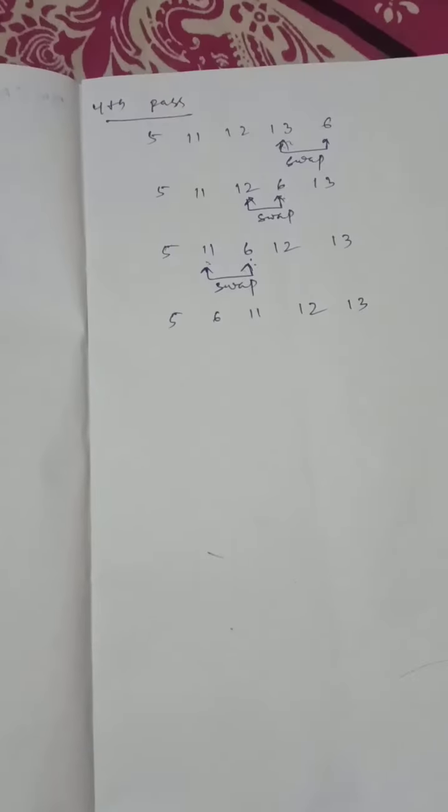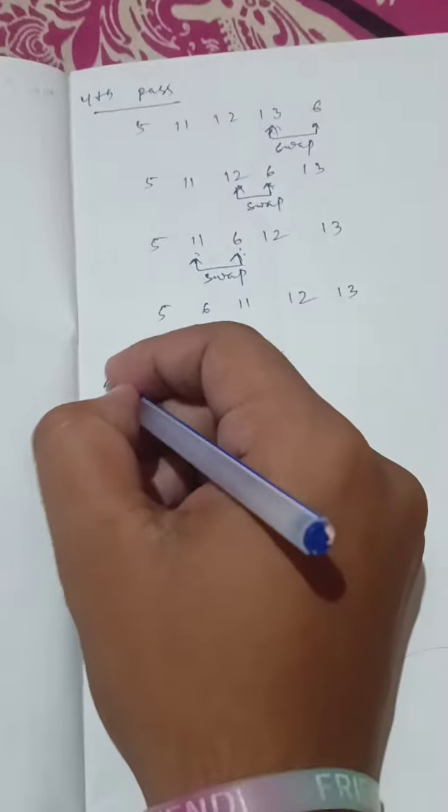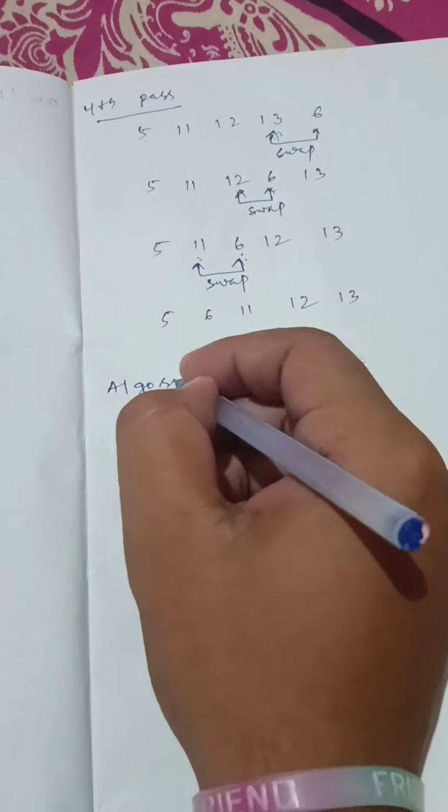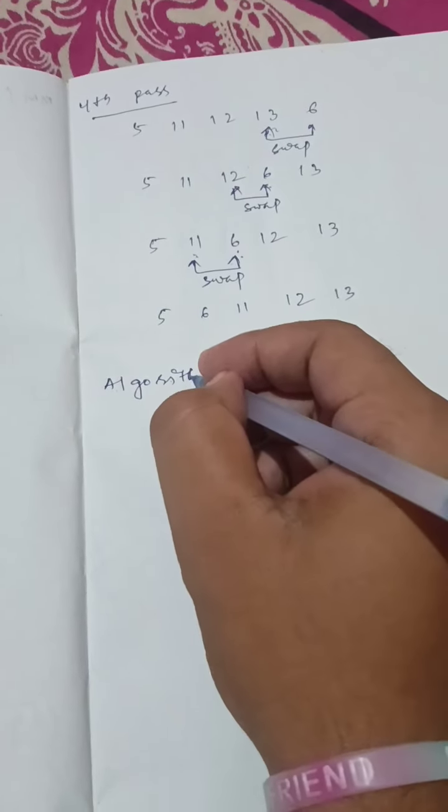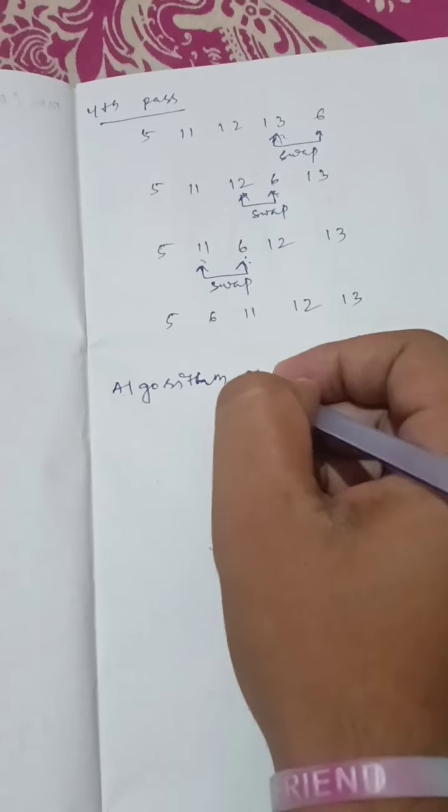Now let's move to the algorithm part. Algorithm of insertion sort.